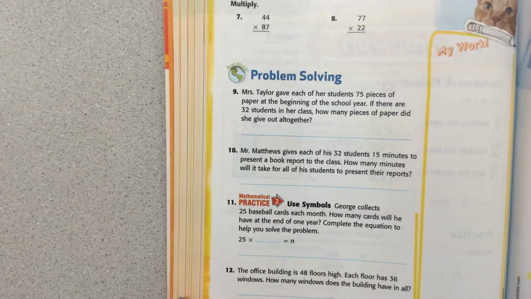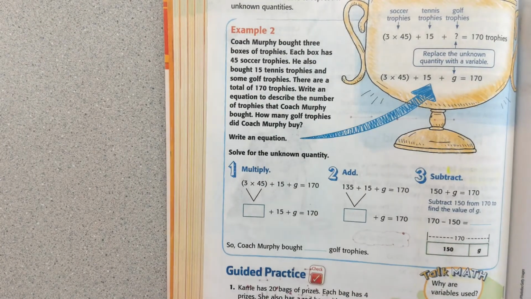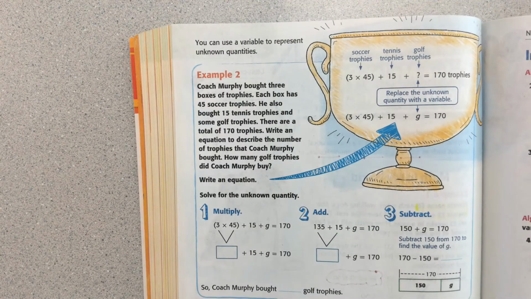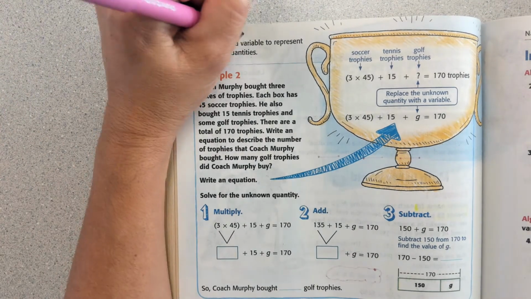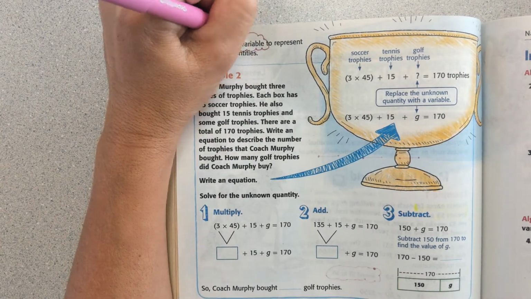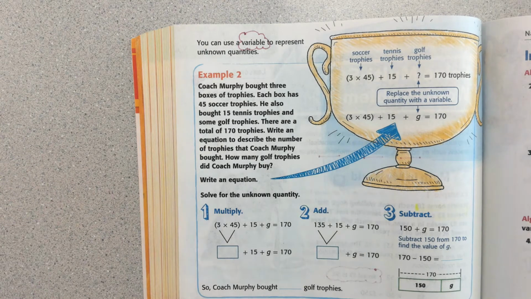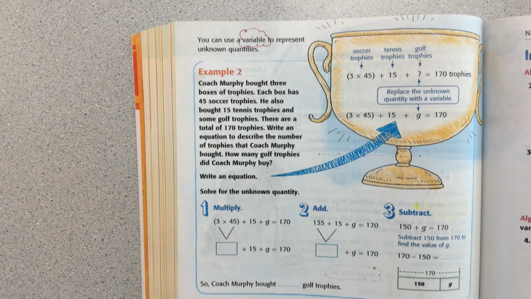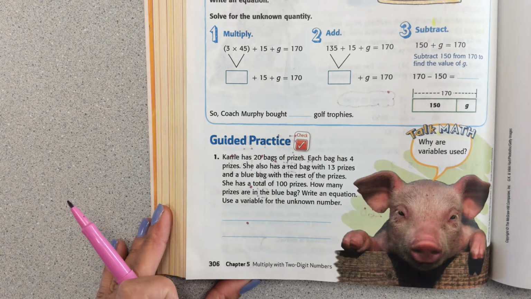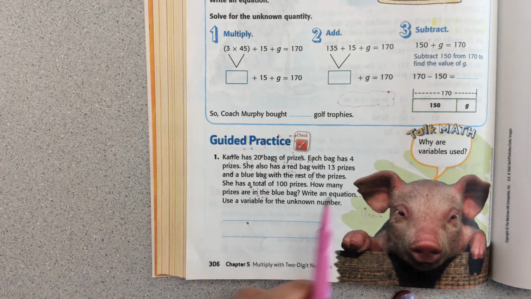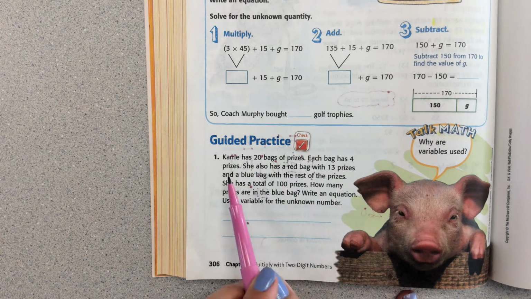In the prior problem, we didn't use a variable. So now we're going to do a problem in which we're going to use a letter to represent an unknown quantity. It's very nicely laid out here for you. So I'm going to move from the example down to number 1 so we could start a problem from scratch.